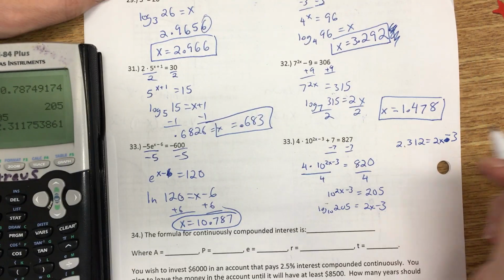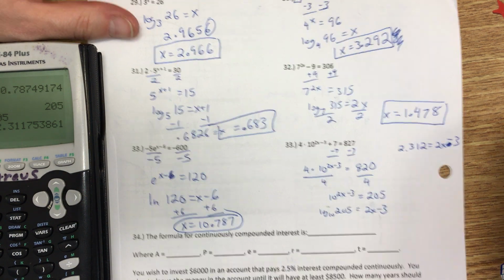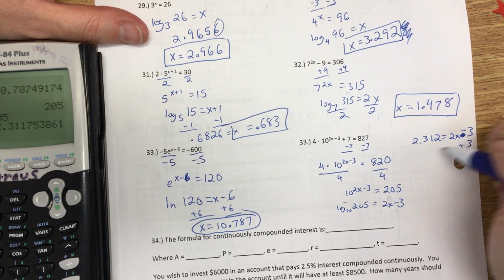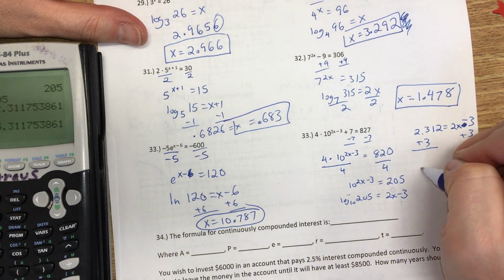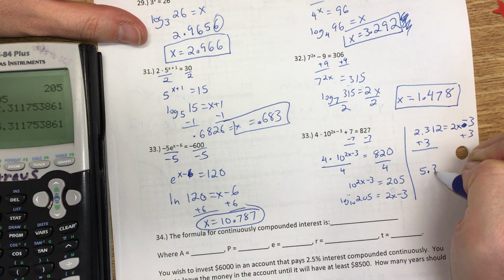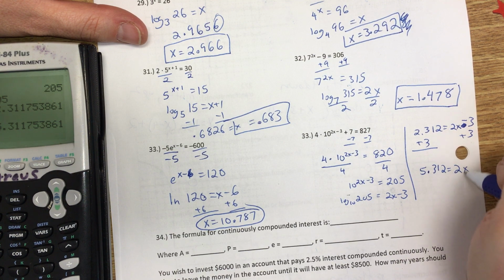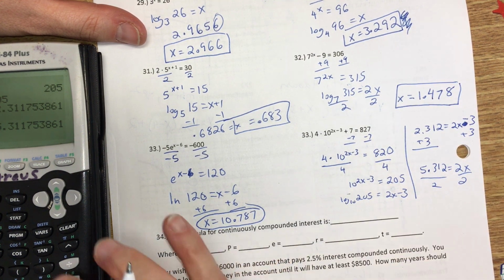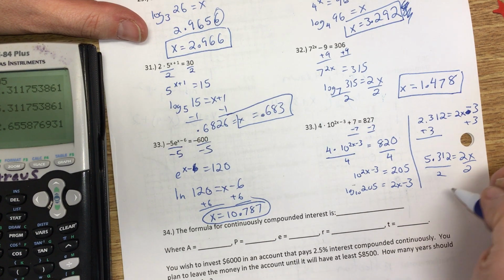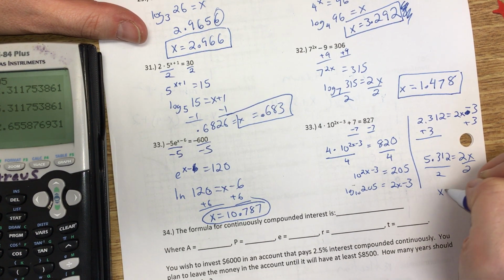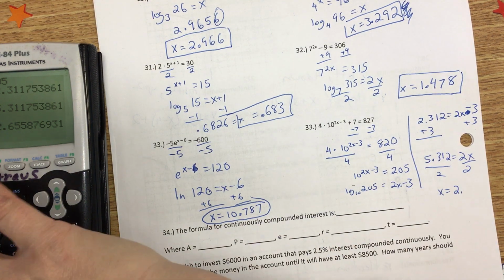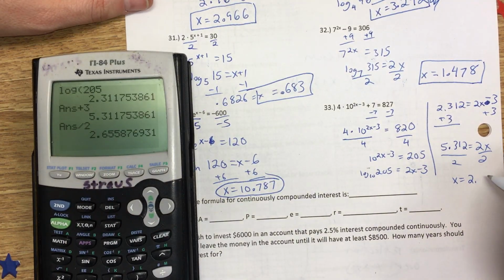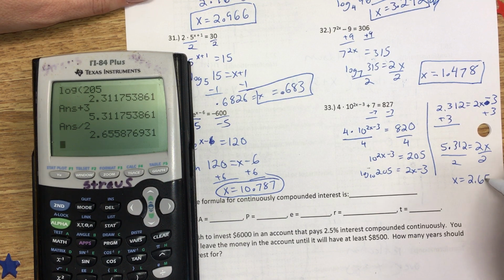So to solve this, oops, sorry, I didn't realize I was off the screen. So to solve this, I'm going to add 3. And that gives me 5.312 equals 2x. And now I'm going to divide by 2. And I get x equals 2.656. That was hard.